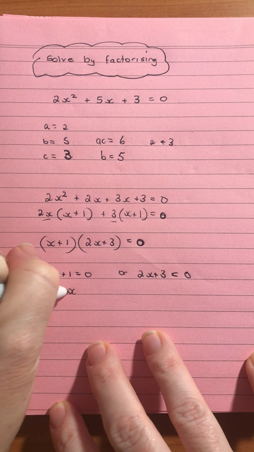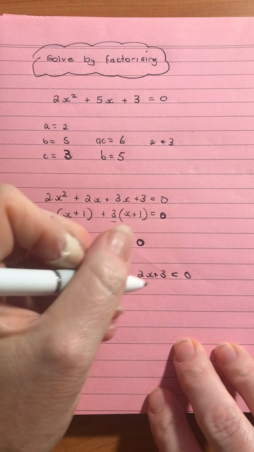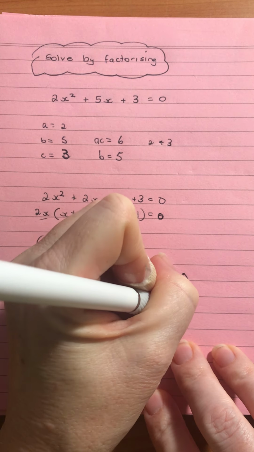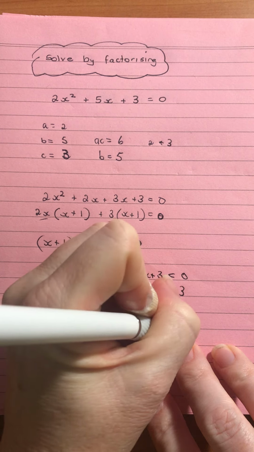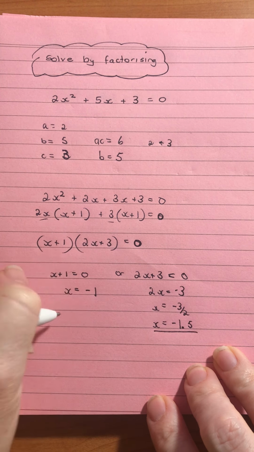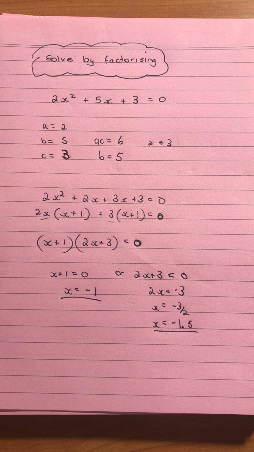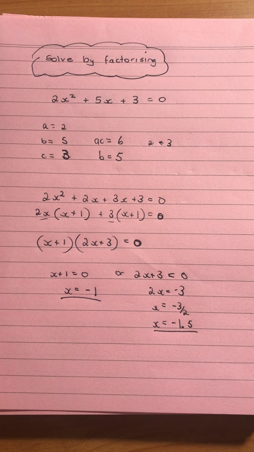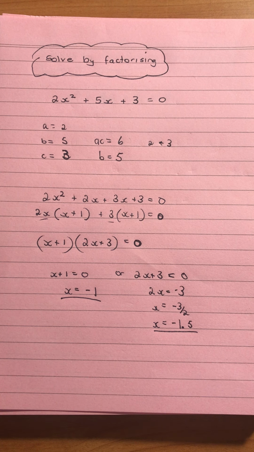So then we can say that x is equal to -1 or 2x is equal to -3, x is equal to -3 on 2, or -1.5. So they're our two answers for x. Now if we were graphing this and we had a y equals, we could then go back and find the y-intercept and we could then do a sketch of that quadratic. This question just wanted solving, so we've solved that question there for what x is equal to.